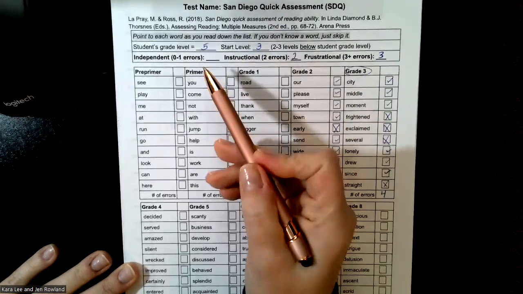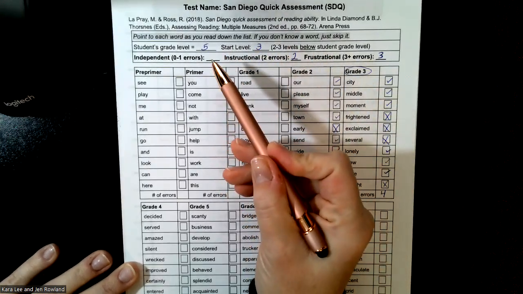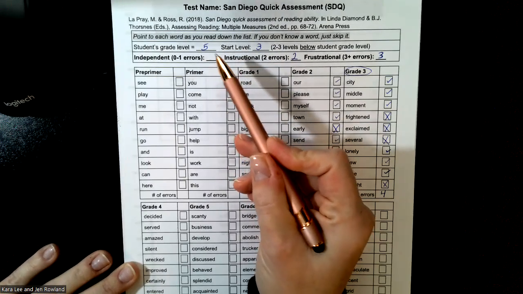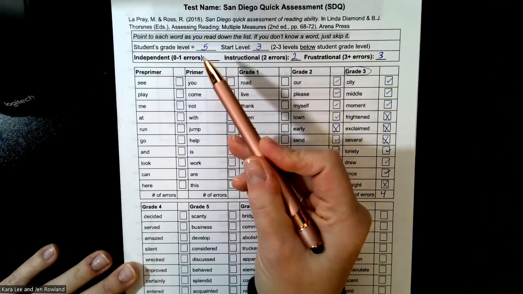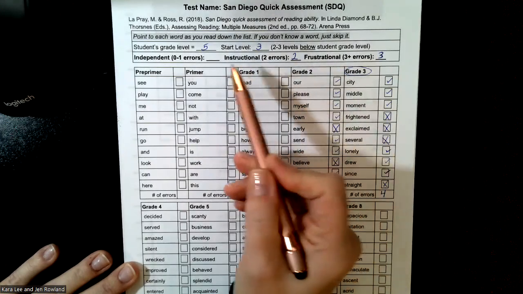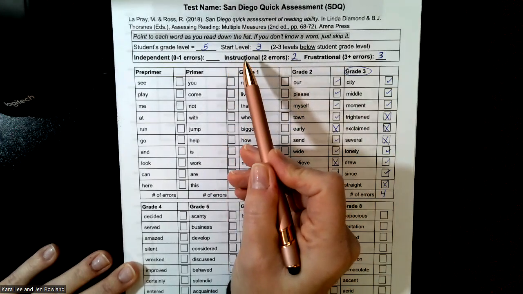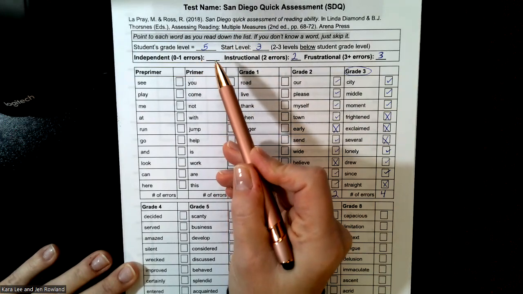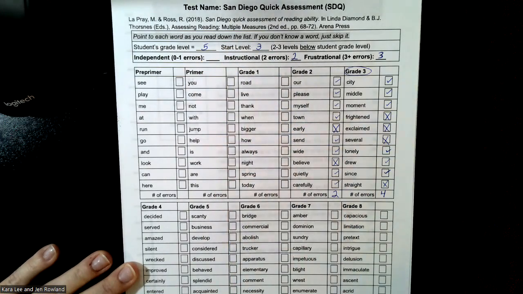Probably if that had happened, I would err on the side of the independent, because I want my student to feel comfortable. I want to give them the best chance of success. And I already know that third grade is probably frustrational. So I would always err on the side of, if I can't find an instructional level, then I'll go down and do the independent level. And then that will be the level that I use for the probes. Okay.